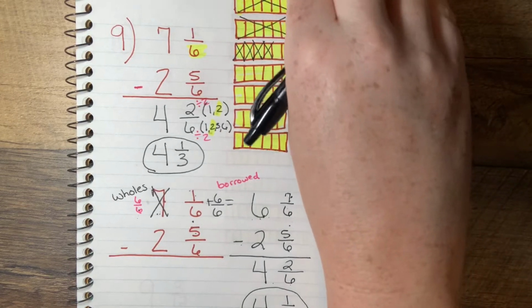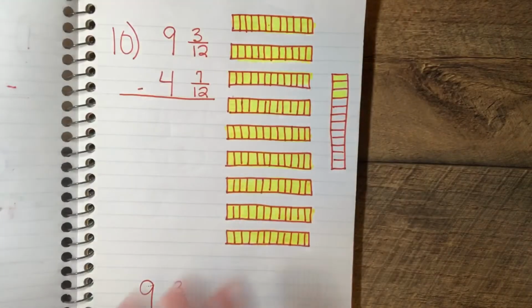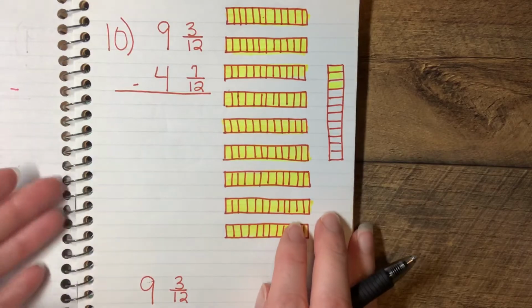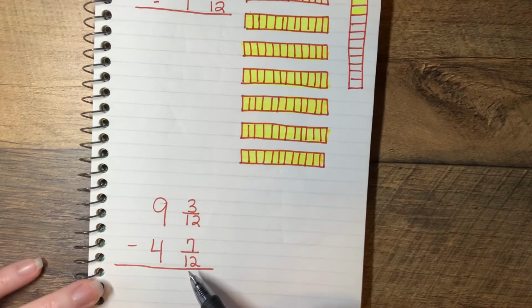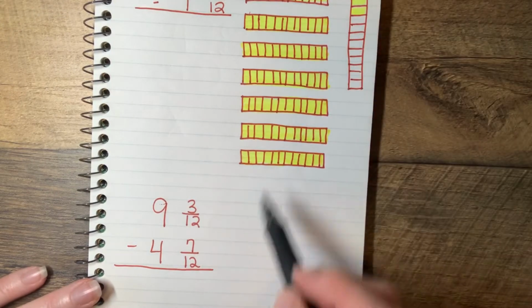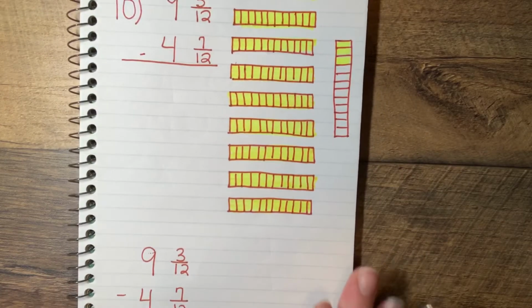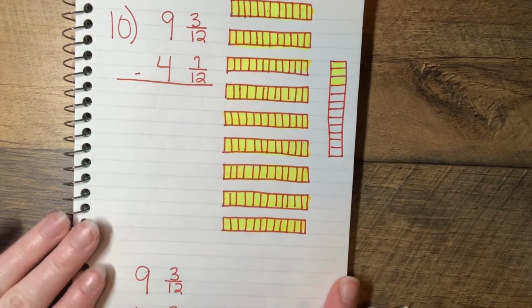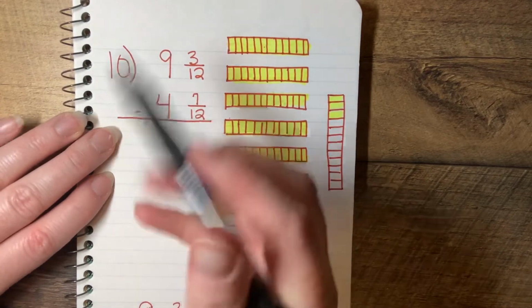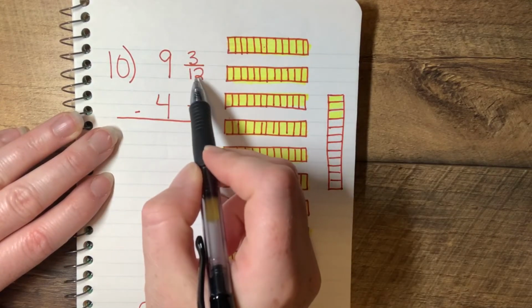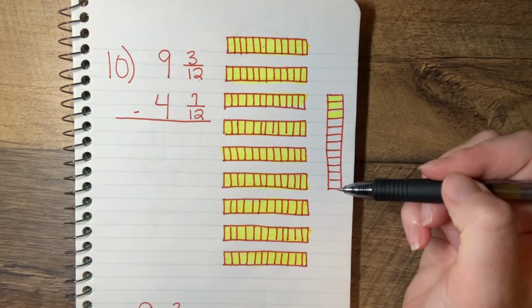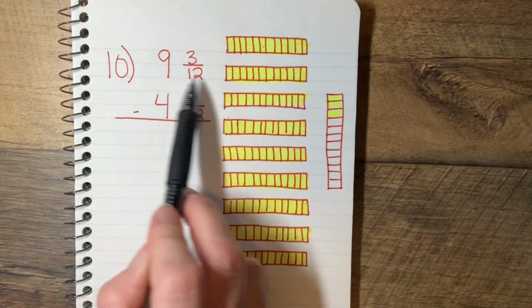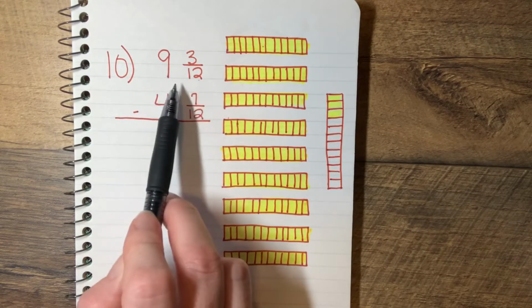So I'm gonna do the same thing for number 10. I'm gonna solve it the way that you have to understand it, and then I'm gonna show you the quick way again. But because I have so many models, you won't be able to see everything in the same picture, I don't think. All right, so let's come up here to number 10. 9 3/12, I only have to model that part of my equation. So I only have to model the top mixed number.